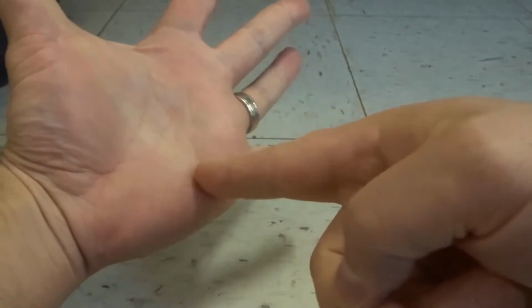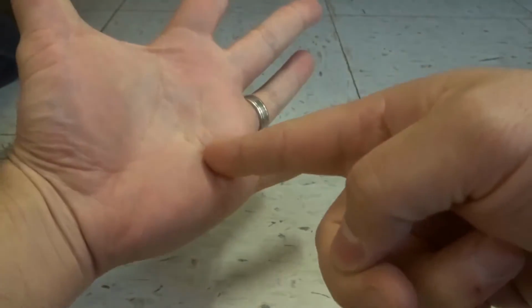Another thing is that the horizontal lines are read from your thumb to the pinky side, and the vertical lines are read from your wrist to your fingers, okay? Very simple. So obviously it's going to alternate on different hands, but thumb to pinky, wrist to fingers. Very simple. Now let's go over the lines that you will come across, okay?